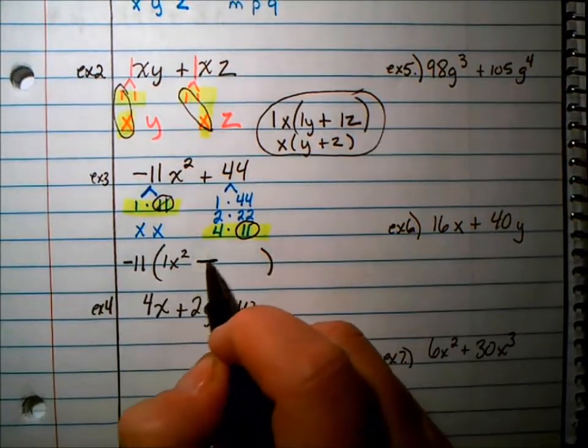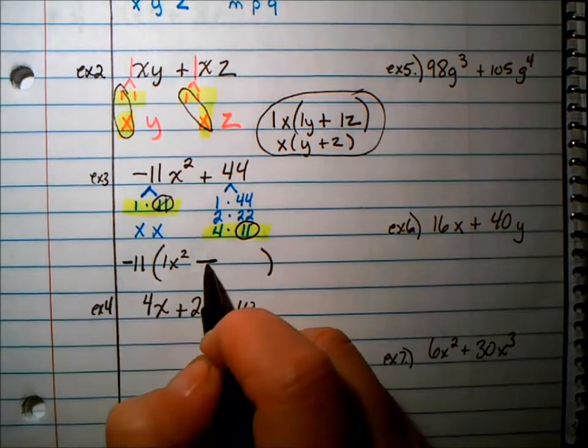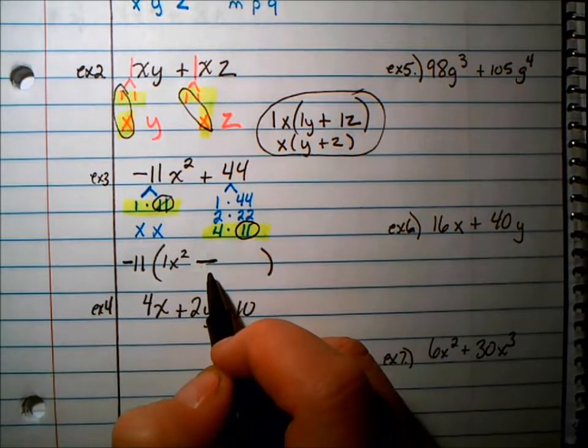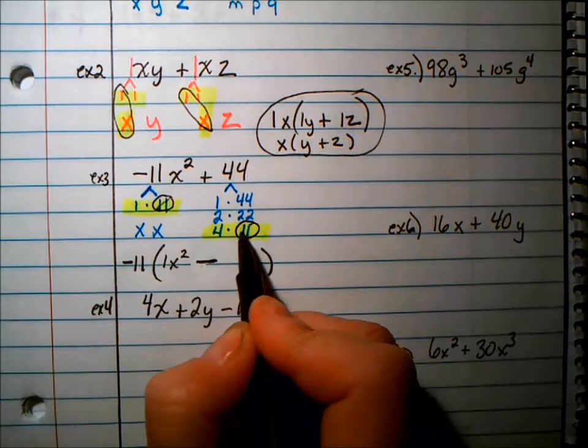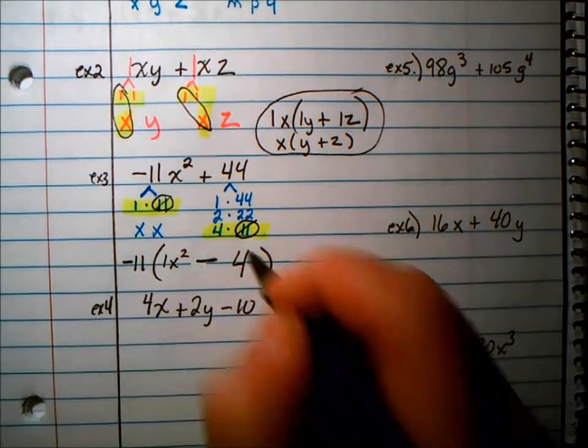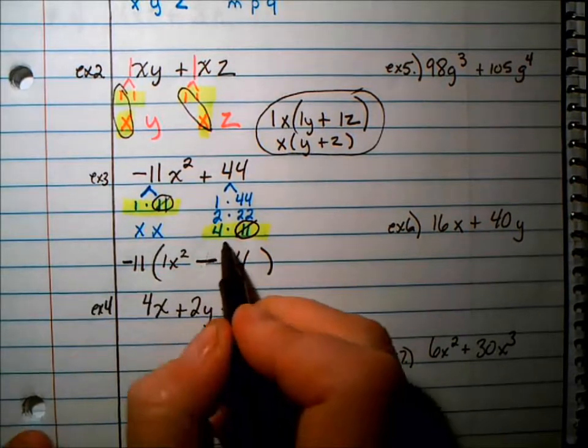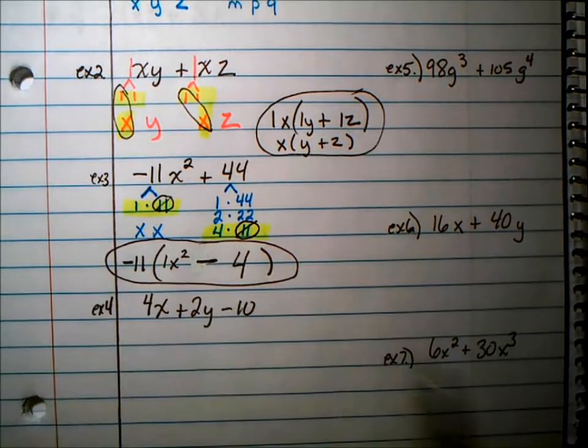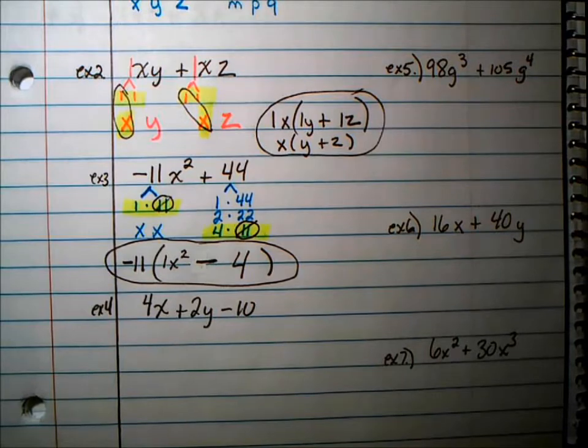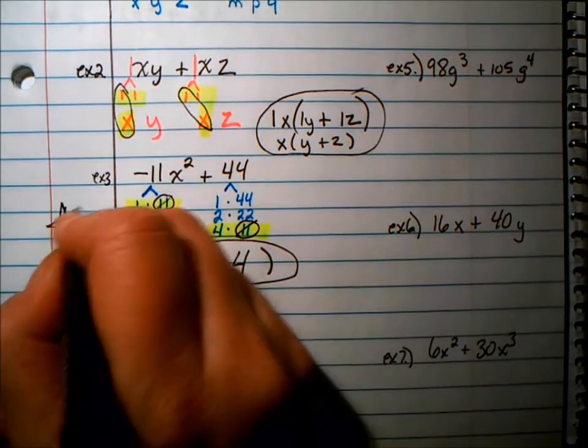It's one of those rules. If you pull a negative out front, that middle term, that symbol, has to change to the opposite symbol. Then if I look at my number, I pulled out the 11, I have a 4 left over. That is my answer. That one's special.